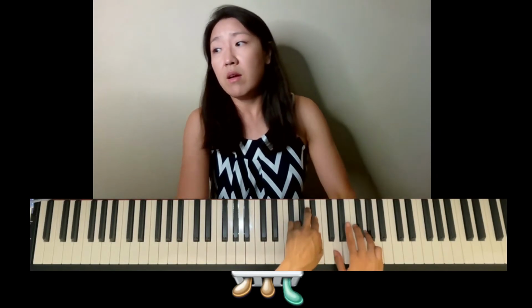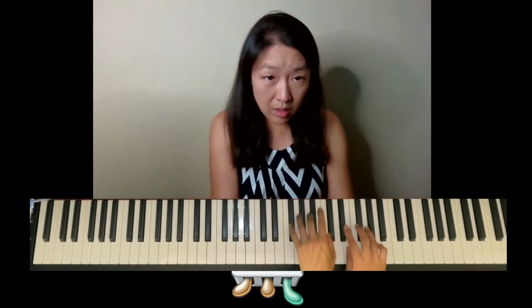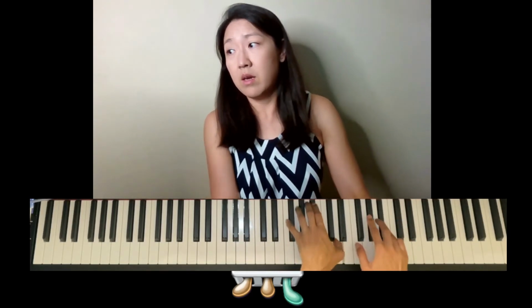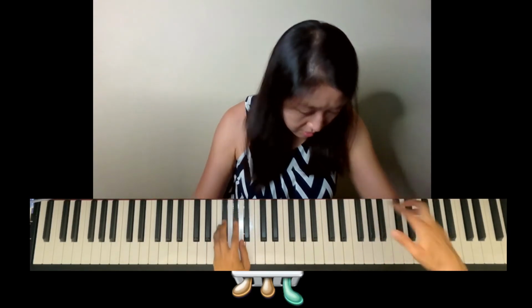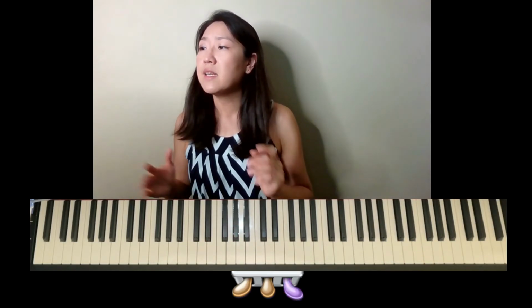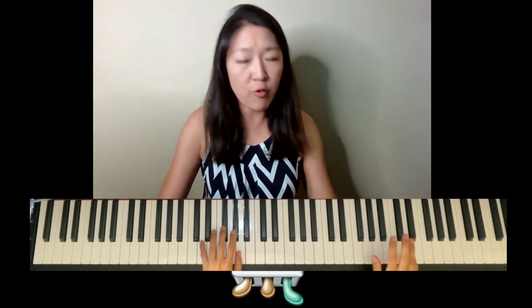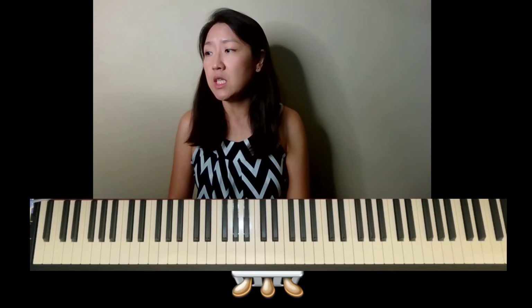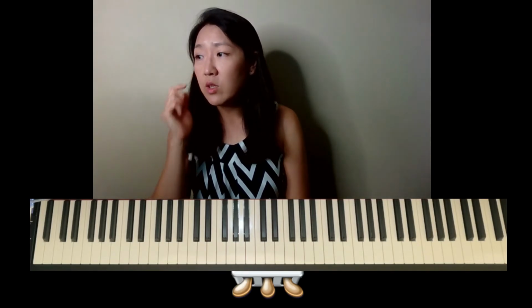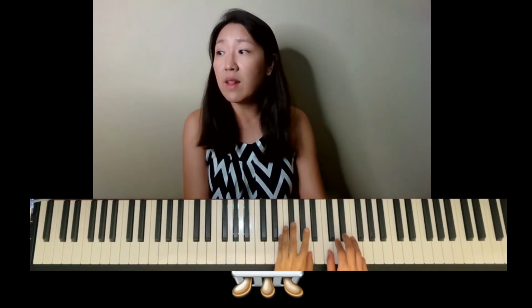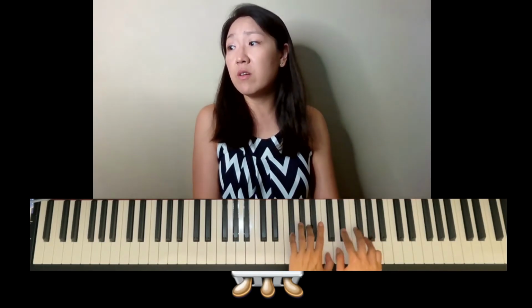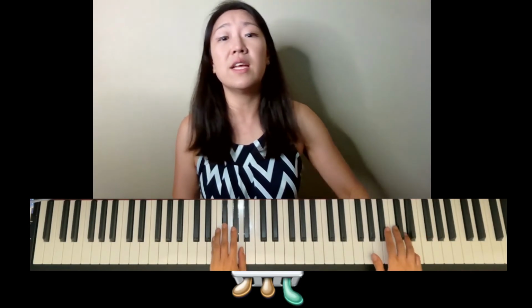And then, so it's obvious that it builds into that forte, which is 1, 2, 3, 4, 5 measures into the B section. So what you want to do is you want to pace this as one level, and then another level, and finally the loudest, yeah.